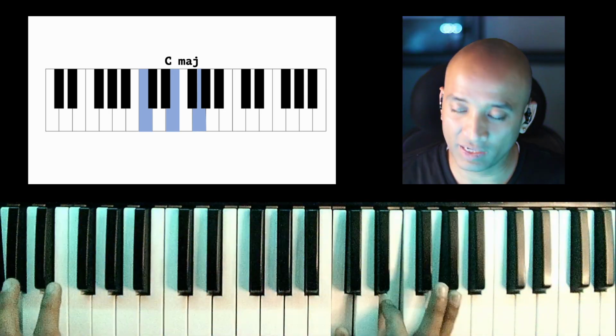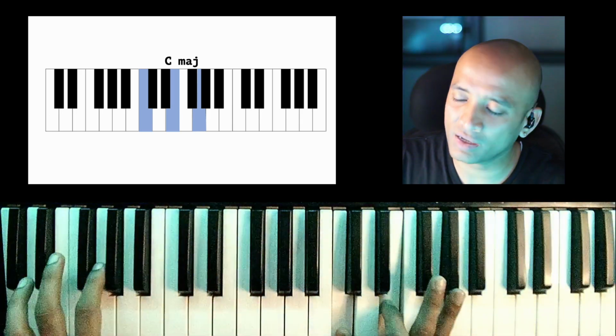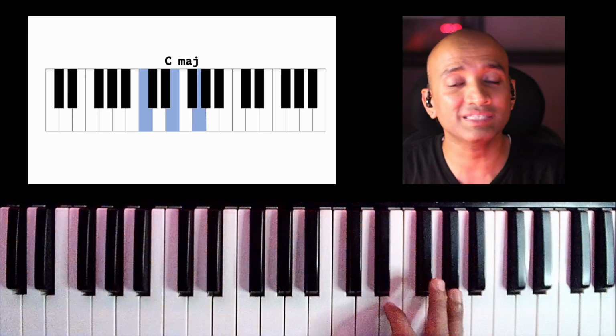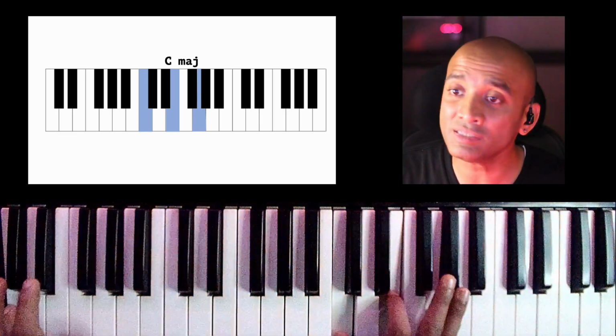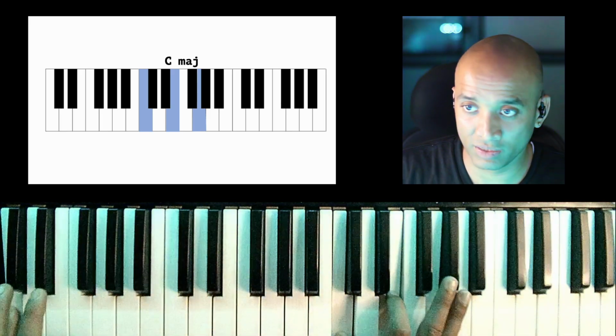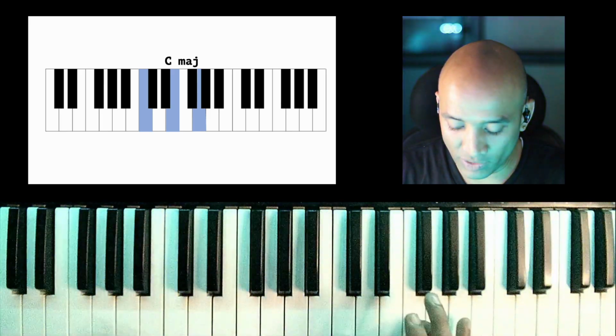Like sa re ga ma da ni da ma ga. It resolves nicely at the ga. Sa re ga ma da ni sa ni da ma ga re sa. Sounds nice, but you are better off doing something like this.